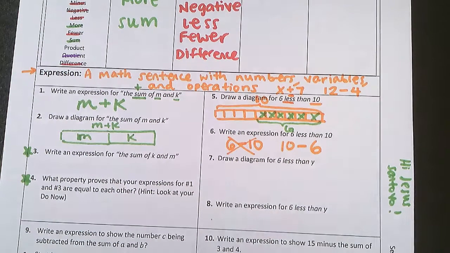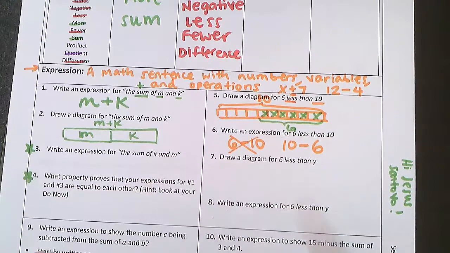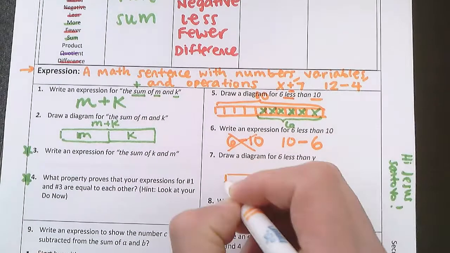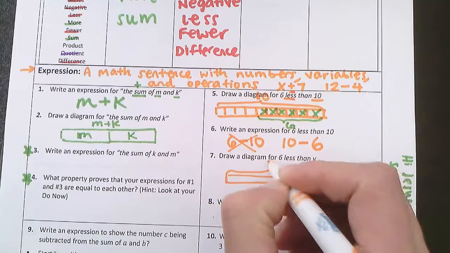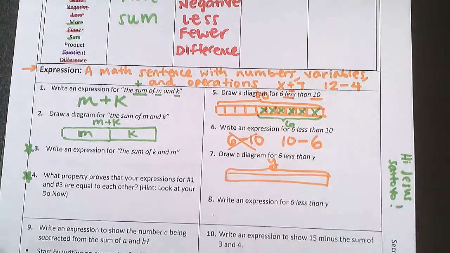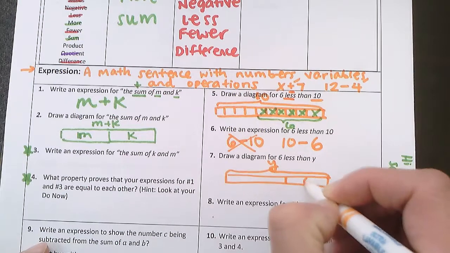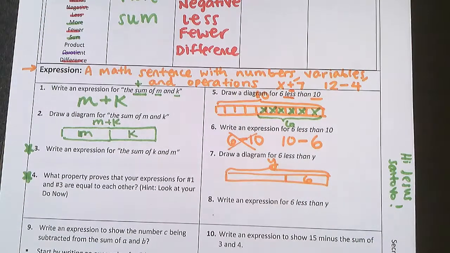Okay. Now that we have that in our minds, number 7, we're drawing a diagram for 6 less than y. Well, if this is y, okay, and we're taking away 6 from that. Right, this can represent 6. That's what's being taken away.